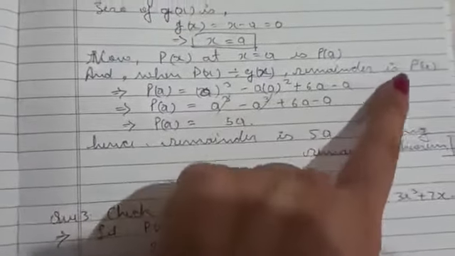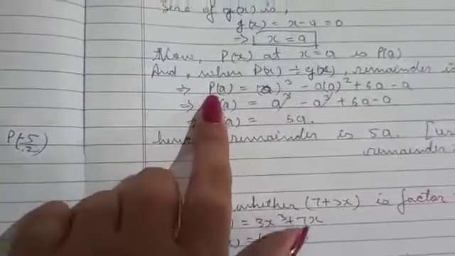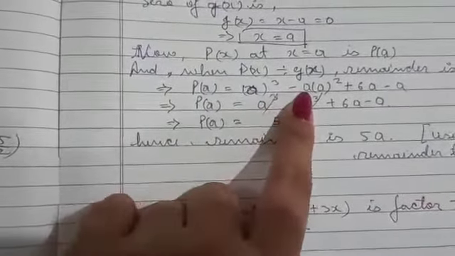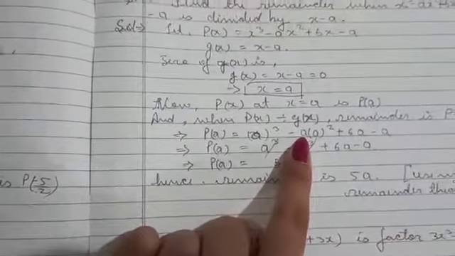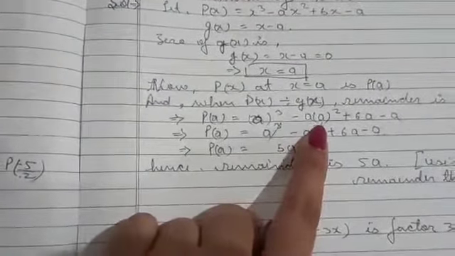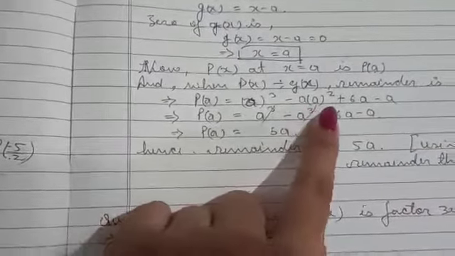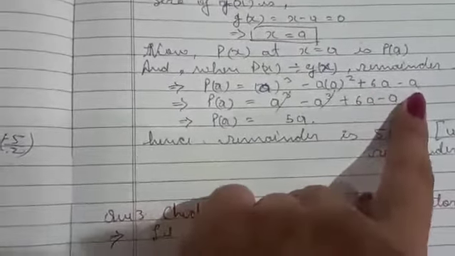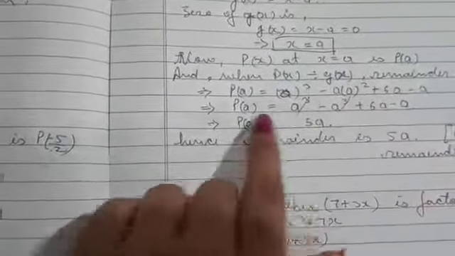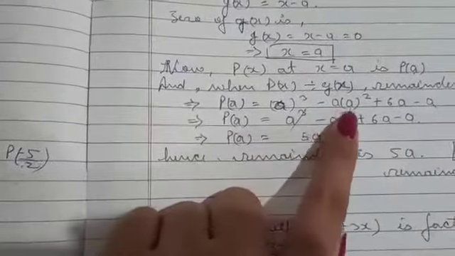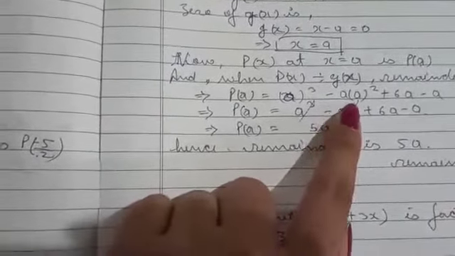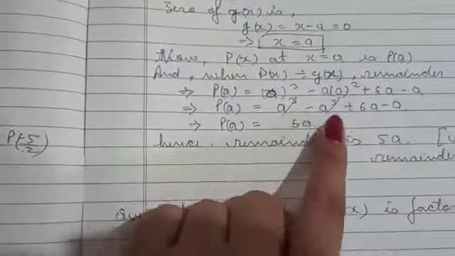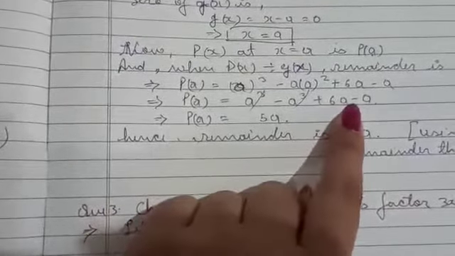So in place of x, if you put a to get the remainder, pa is equal to, it was x cube, so a cube, minus ax square, a into a whole square, plus 6x means 6a, minus a. Minus a was the constant term. So a cube, and minus a into a square is minus a cube. So a cube minus a cube cancel out, one is positive, one is negative.